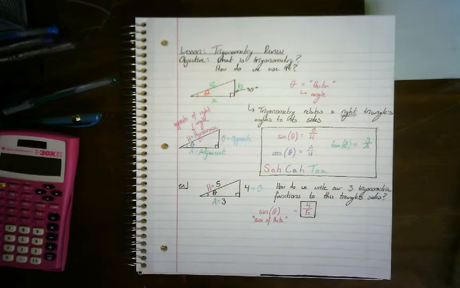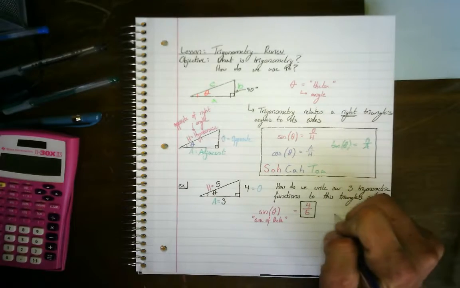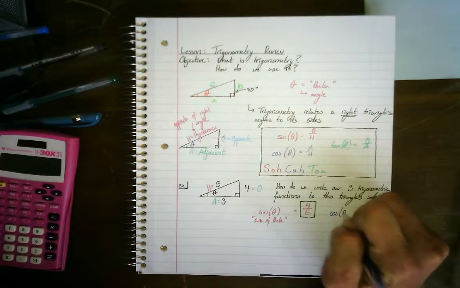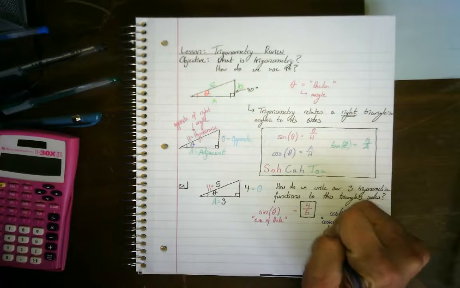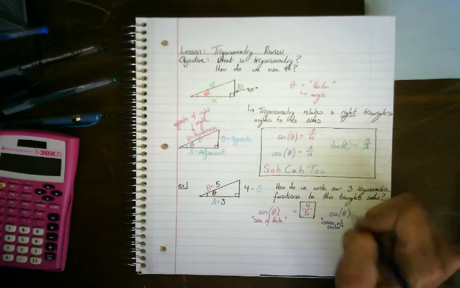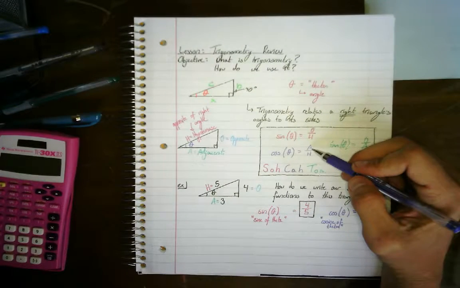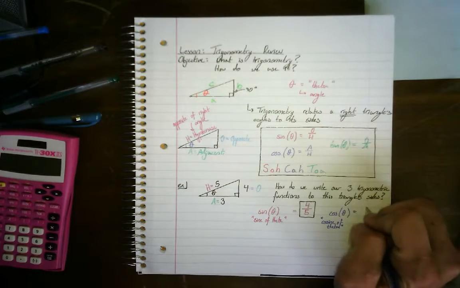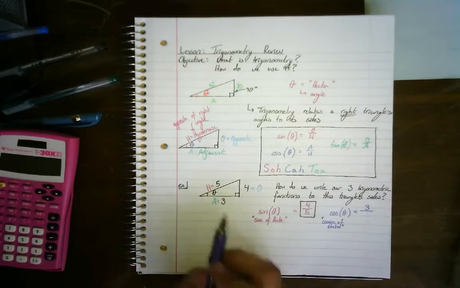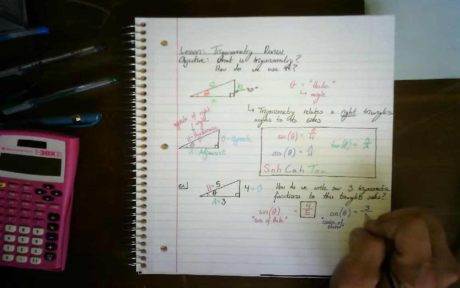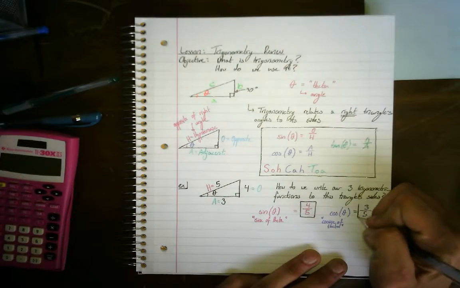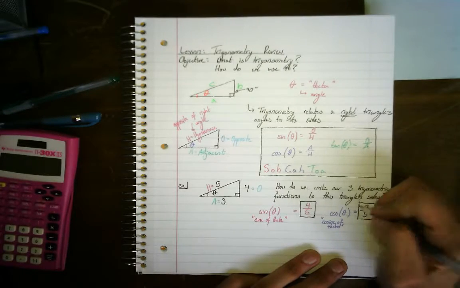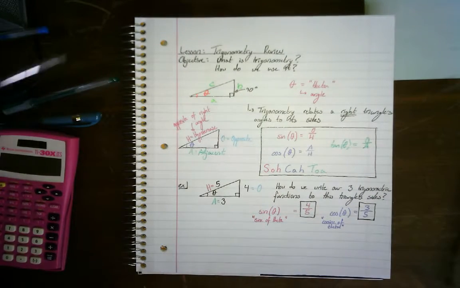So we can continue going through this. We have the cosine of theta. And that's just going to be equal to the adjacent side over the hypotenuse side. So our adjacent right here we'll see is 3. So 3 is going to be in our numerator, and then hypotenuse is still equal to 5. So we have the cosine of theta is equal to 3 over 5. We did it. We talked about our cosine in terms of the triangle's adjacent side over its hypotenuse.